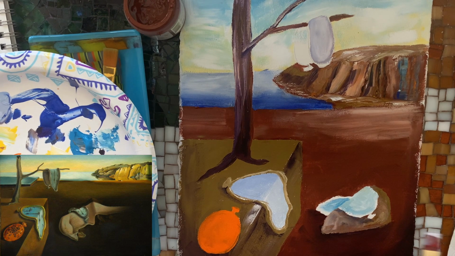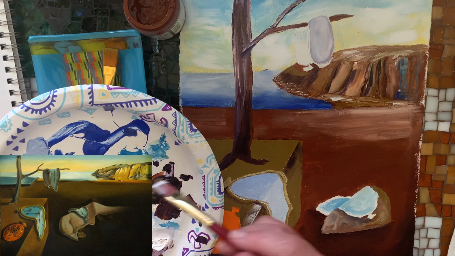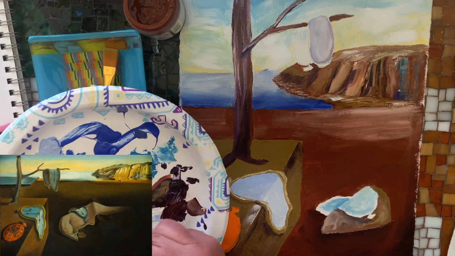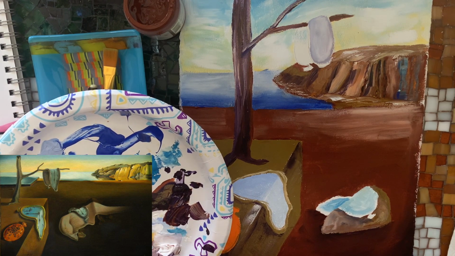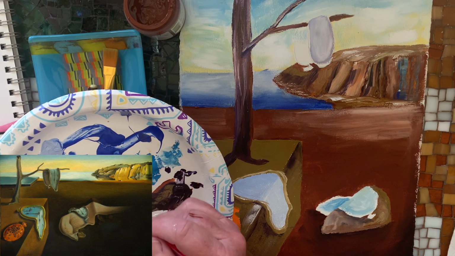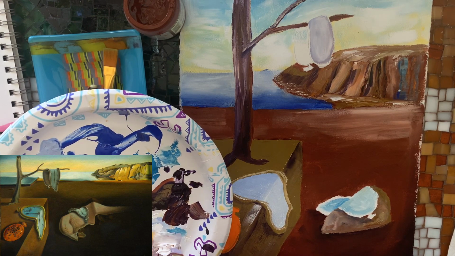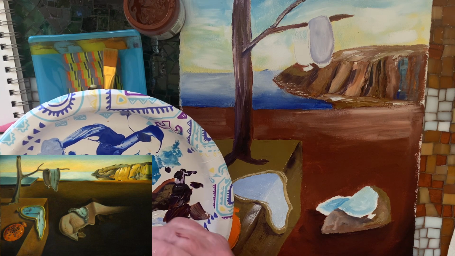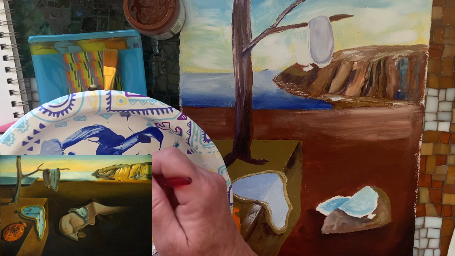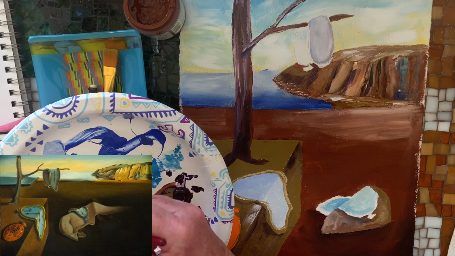So let's go ahead and mix it on our palette. I'm using white and just a very little bit of purple. And then I'm going to add a little bit of this brown. And then a little bit of this blue. It looks a lavender color. Then I'm going to go back to the white. And there we go. Sort of a silver. I'm going to put more white in it though. Okay.